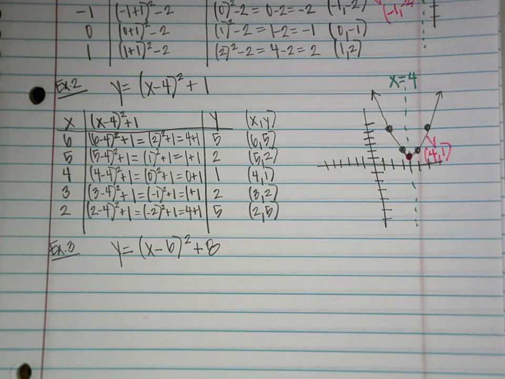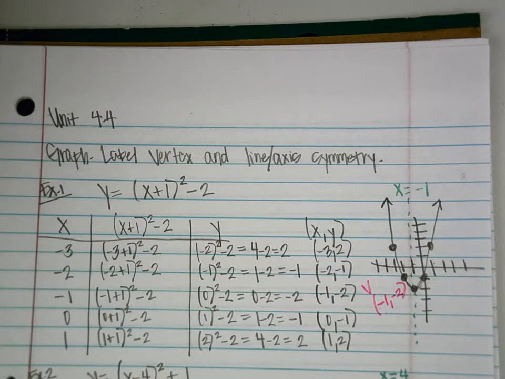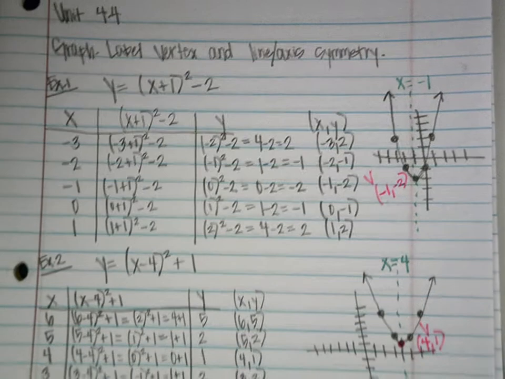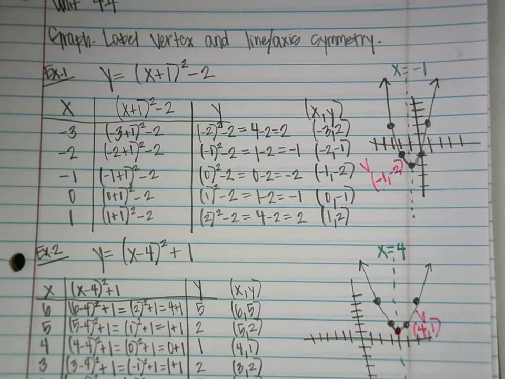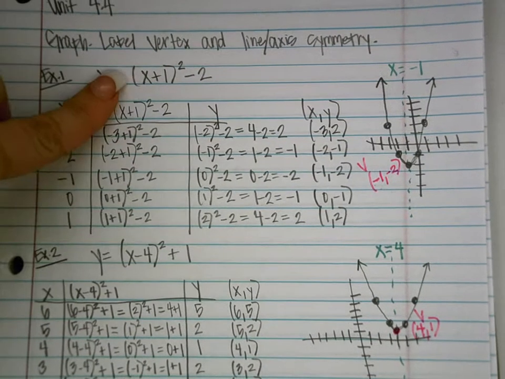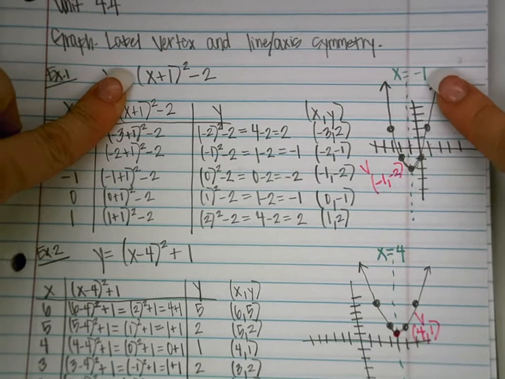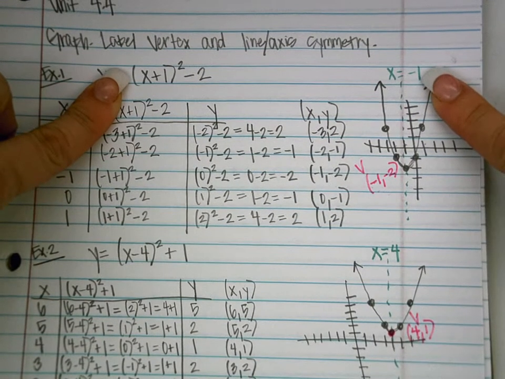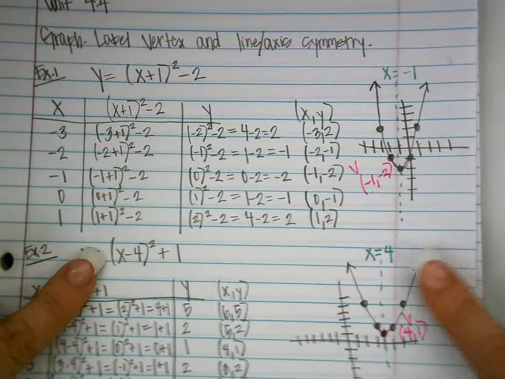Now, before we graph this one and before we find line of symmetry and vertex, I want to go back and look at the first two. Let's look at both of them at the same time. Do we notice any correlation or relationship between the equation that you started with and the line of symmetry?